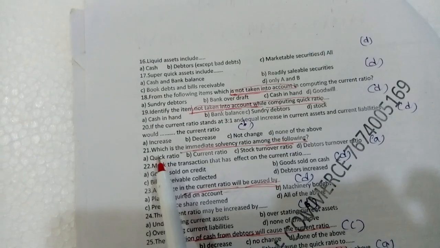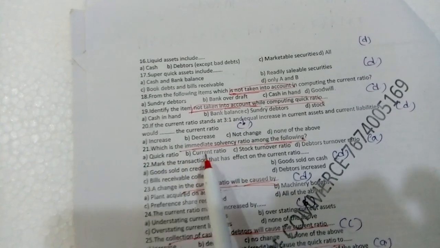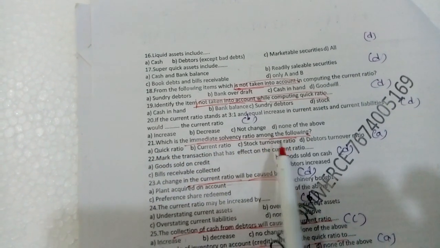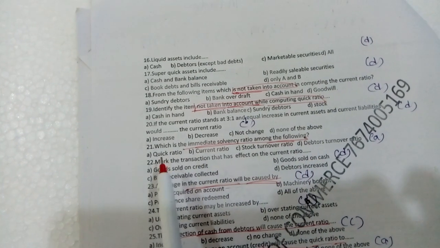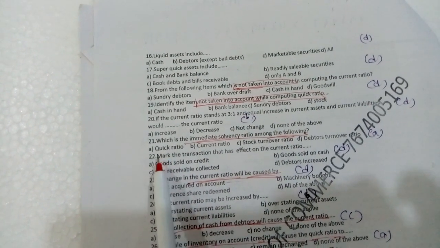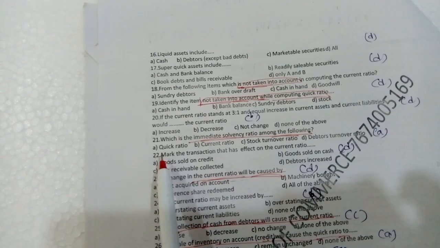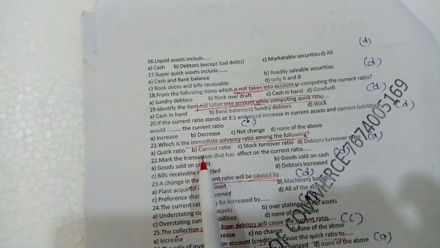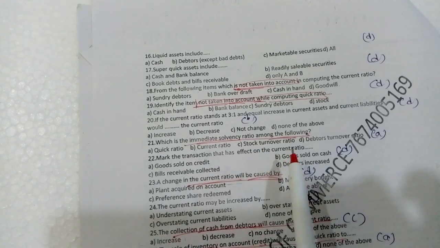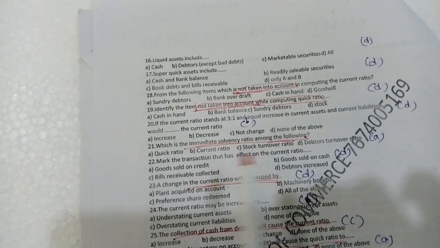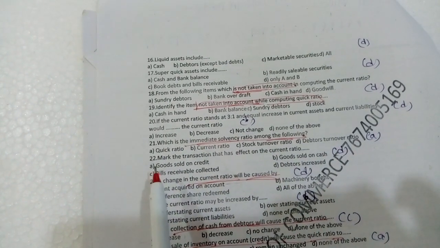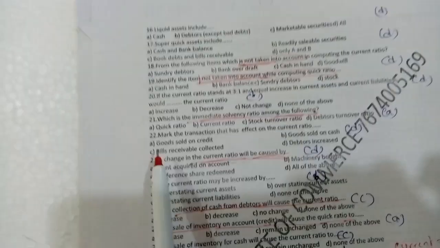Answer is A. Which is the immediate solvency ratio among the following? The ratio that immediately shows solvency is answer A. Choices are: A quick ratio, B current ratio, C stock turnover ratio, D debtors turnover ratio. Answer is A. Quick ratio is the ratio that shows immediate solvency.